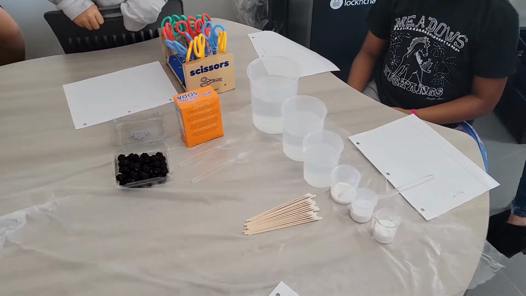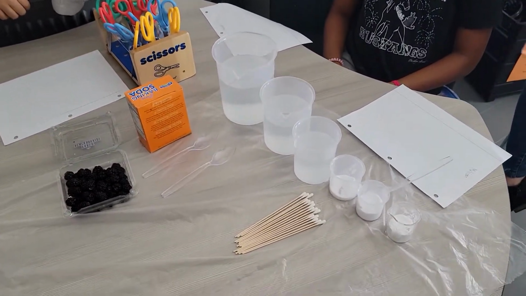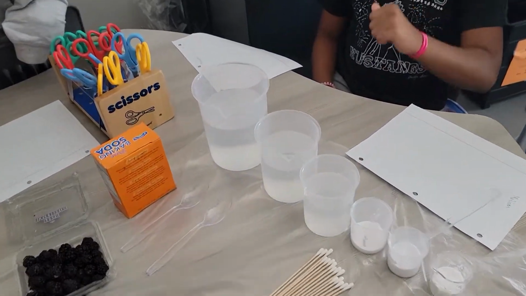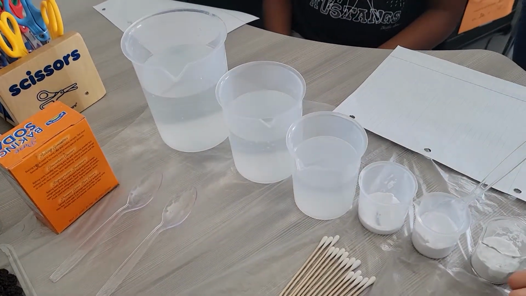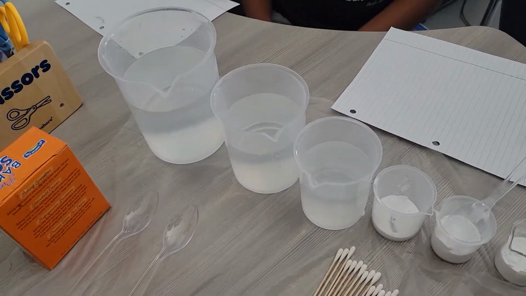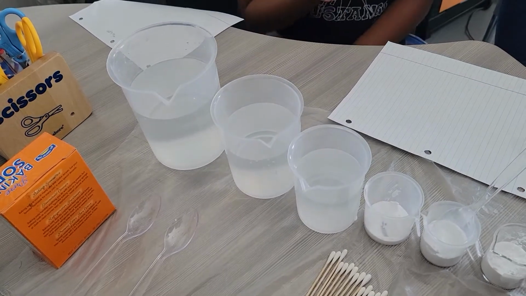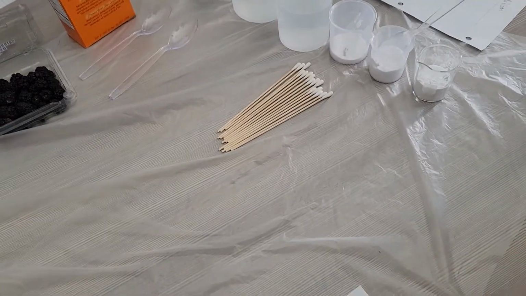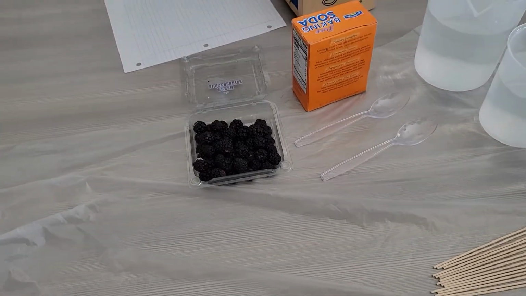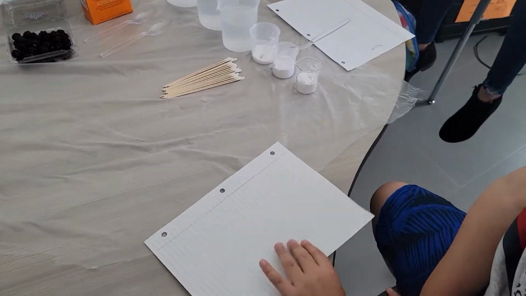Now our items right here, we have beakers, but if you do not have any beakers at home, that is perfectly fine. You can use a regular cup. But right here we have beakers. We also have our baking soda. Inside the beakers is just water. That's all you need is water. Also, we have our Q-tips, we have our spoons, and we have our blackberries, and also our paper.